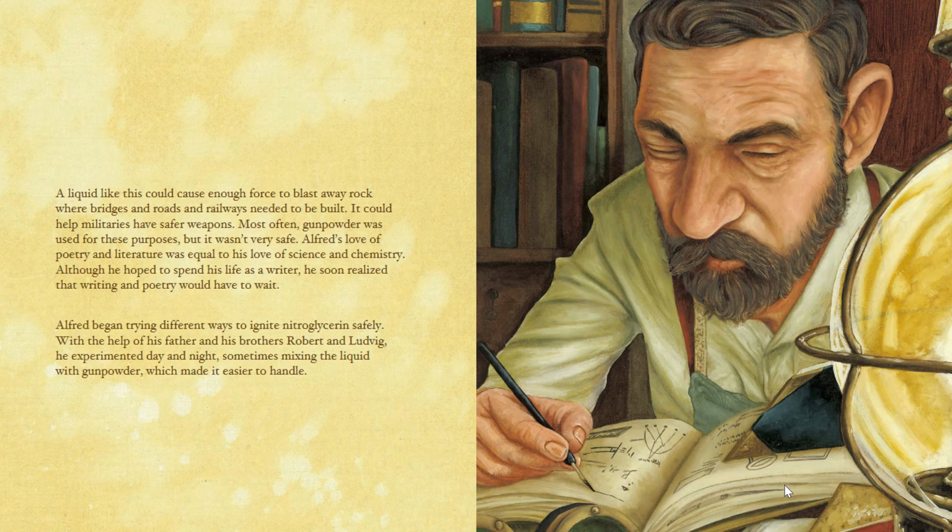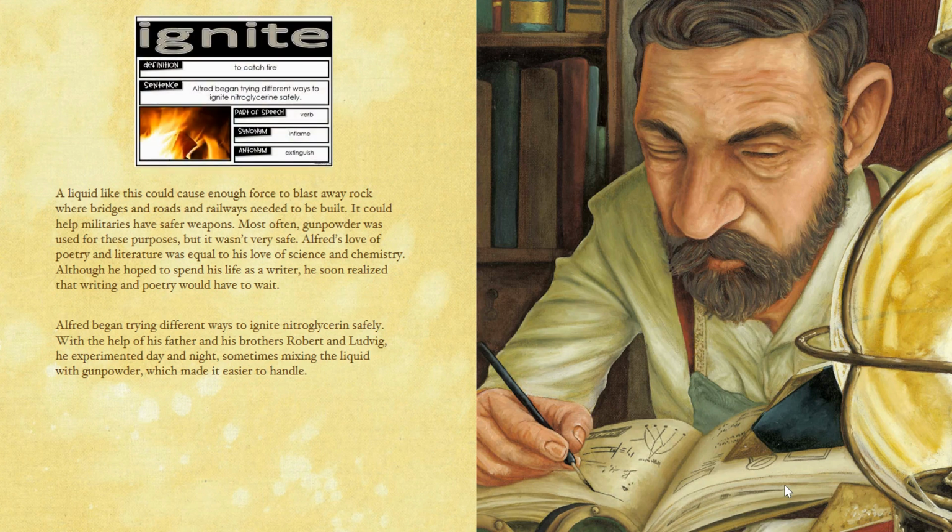With the help of his father and his brothers Robert and Ludwig, he experimented day and night, sometimes mixing the liquid with gunpowder, which made it easier to handle.